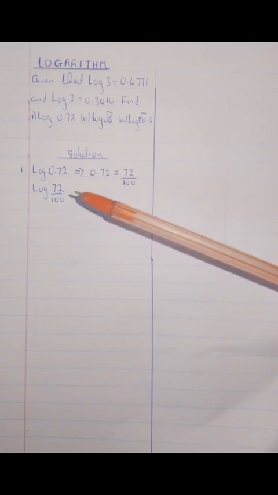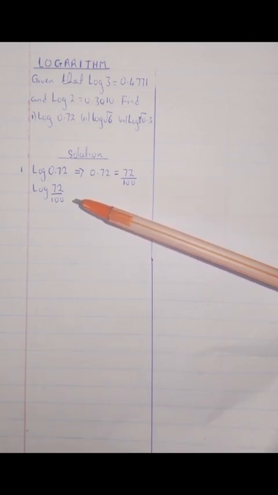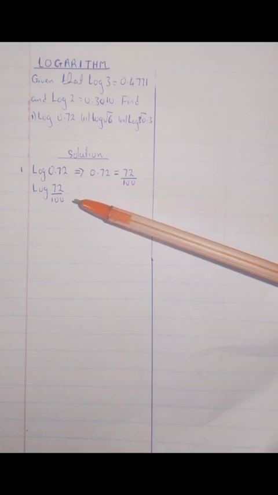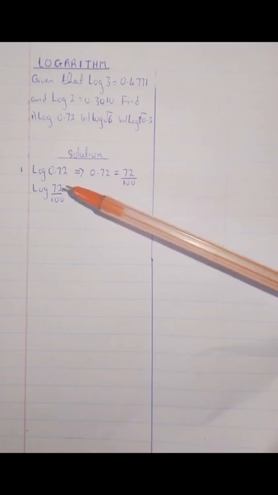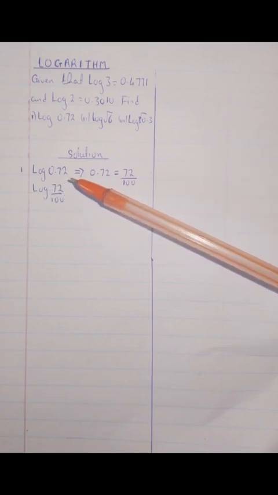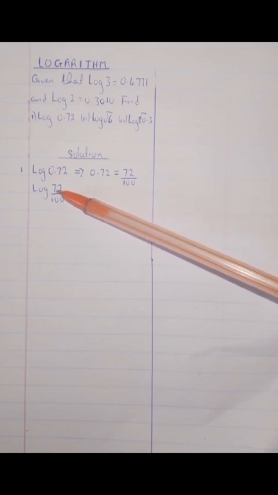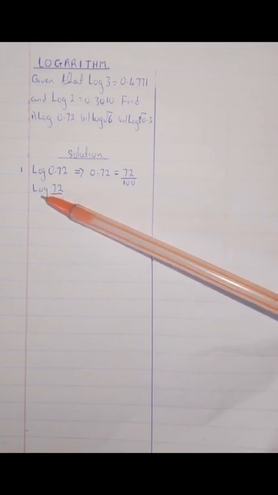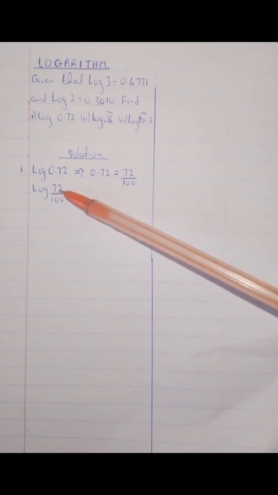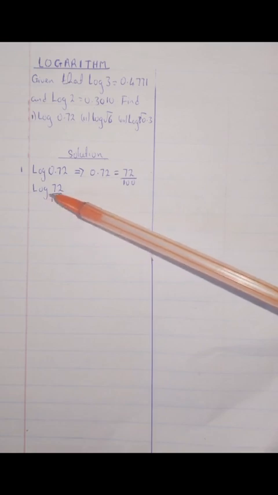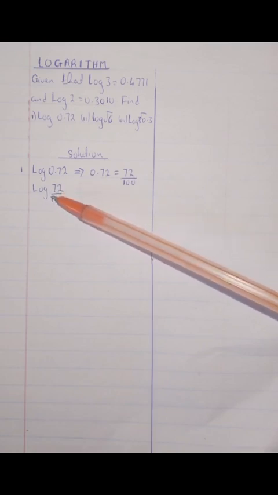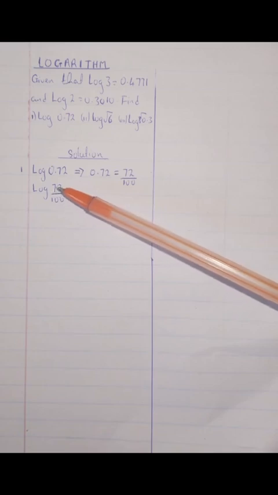Now, recall the subtraction law where we said if we have two log bases that are the same, and they are subtracting, we divide the numbers. We usually pick one base and we divide the numbers. So if we return log 72 over 100 to that subtraction law, we should be having log 72 minus log 100, because if we do log 72 minus log 100, we'll pick one base and do 72 divided by 100.